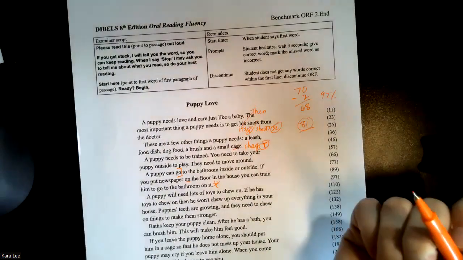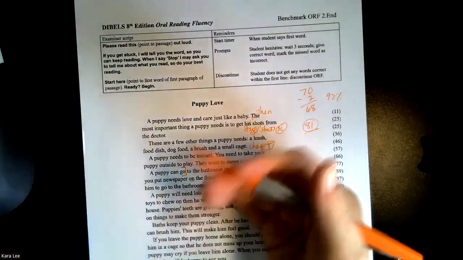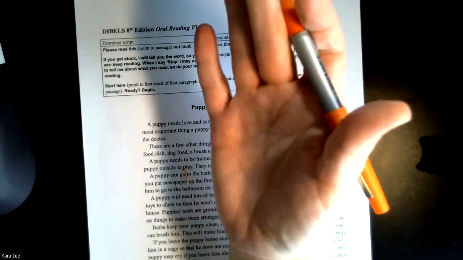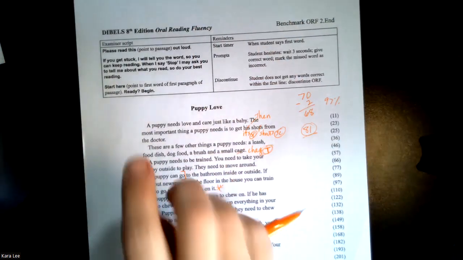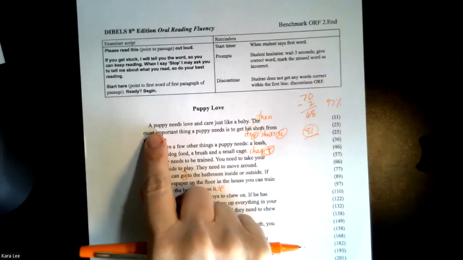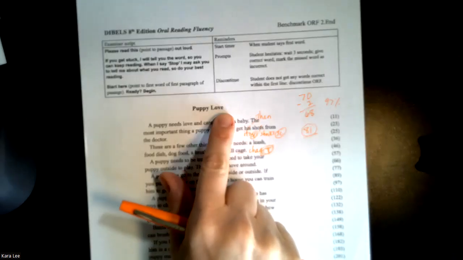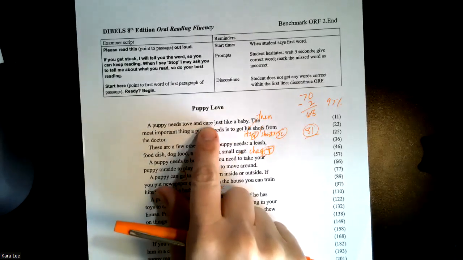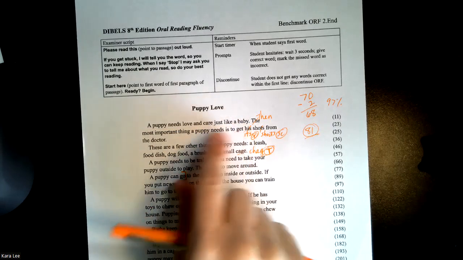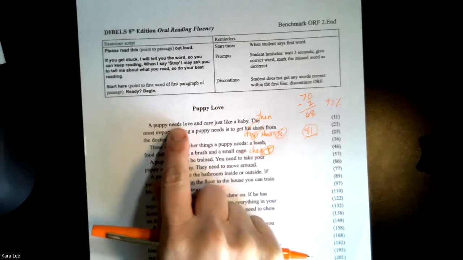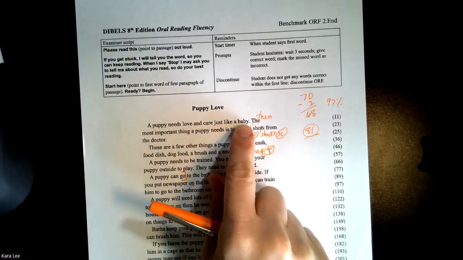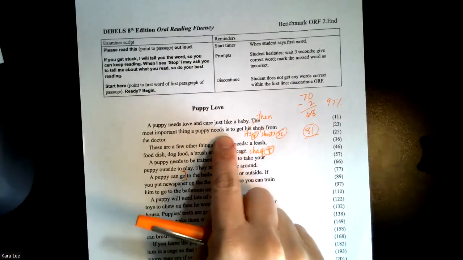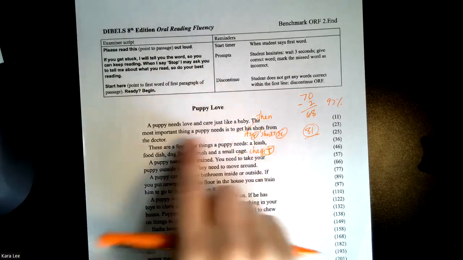So I'm going to just model what good reading would sound like. They're looking at their sheet and I'm looking at mine, and they're still going to be expected to track. So, Puppy Love. Puppy Love. A puppy needs love and care just like a baby. Student: A puppy needs love and care just like a baby. The most important thing a puppy needs is to get his shots from the doctor.